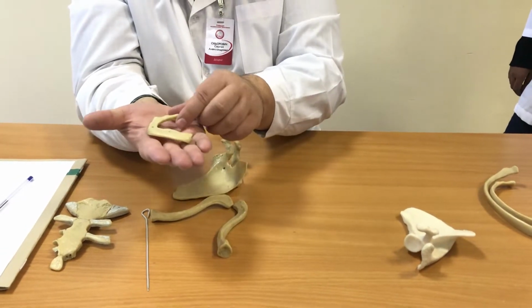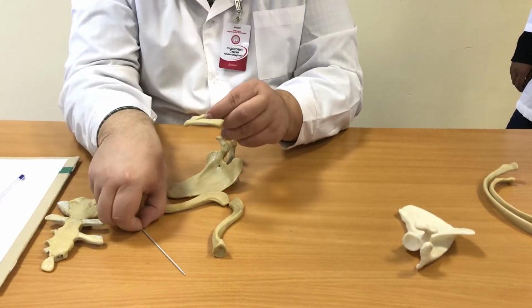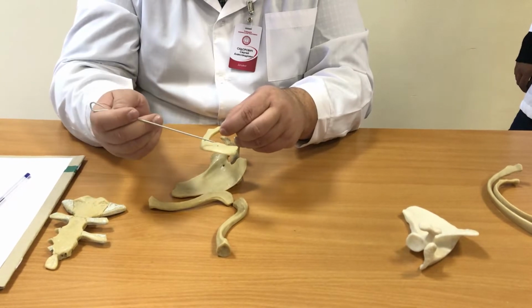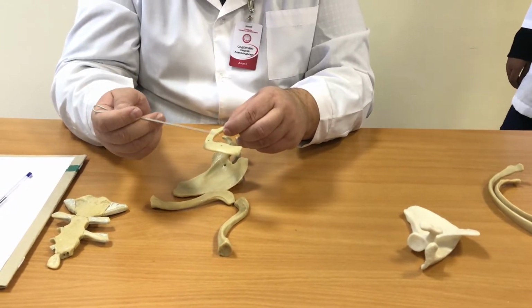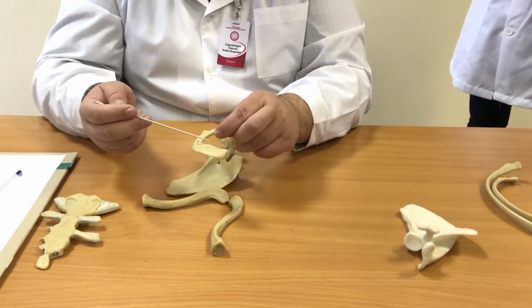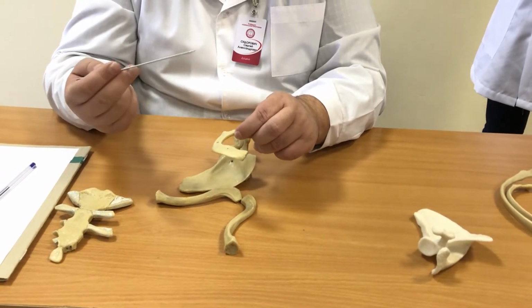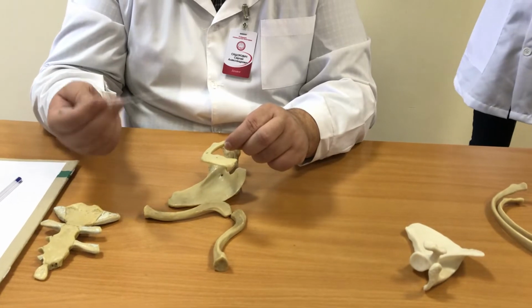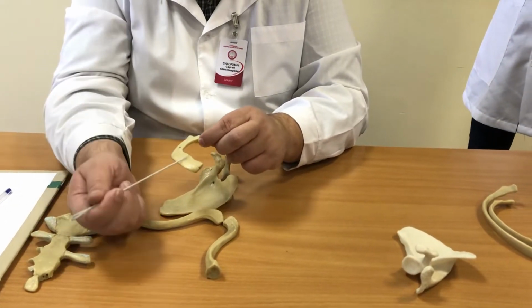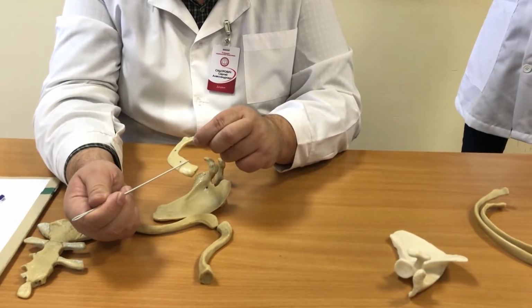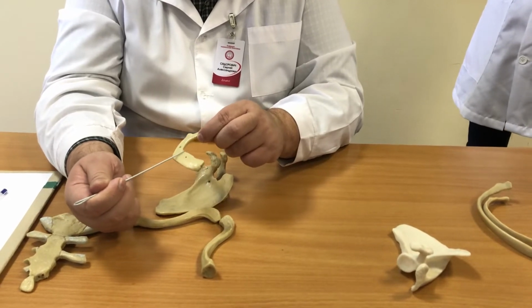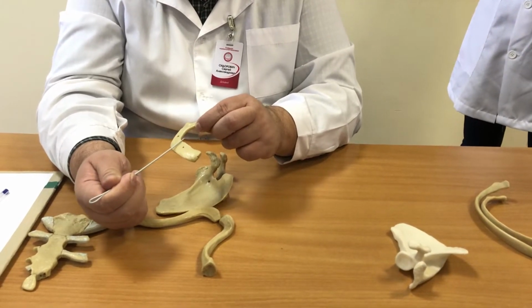Superior surface of the first rib has a small tubercle where anterior scalenus muscle attaches. That is the tubercle of anterior scalenus muscle, tuberculum musculi scaleni anterioris. In front of this tubercle we have groove of subclavian vein, and behind, groove of subclavian artery.